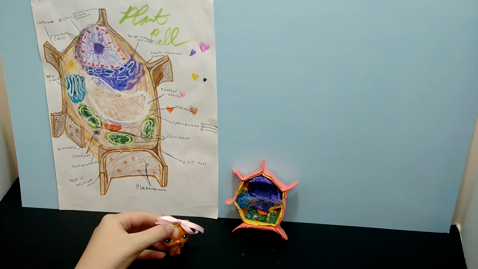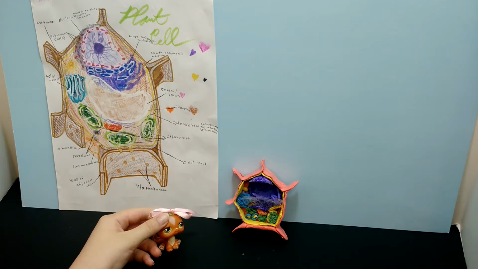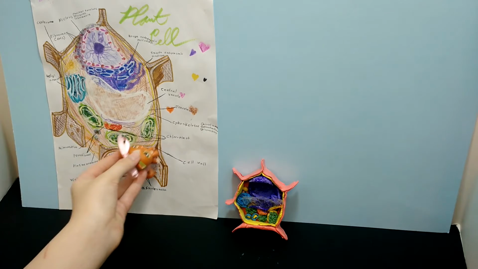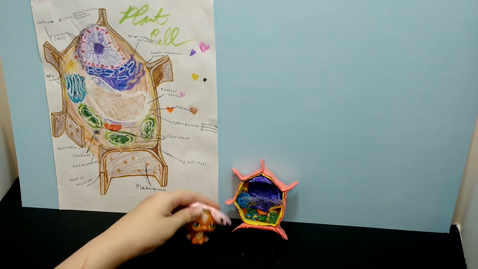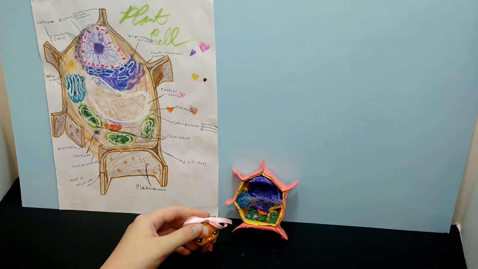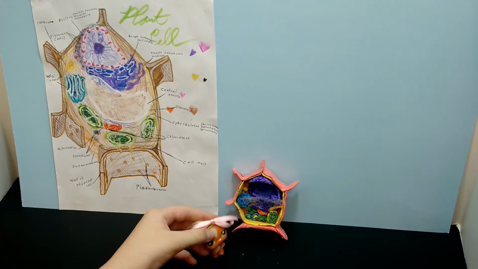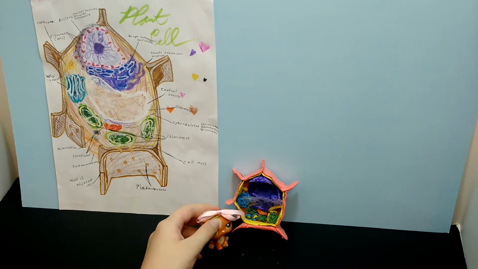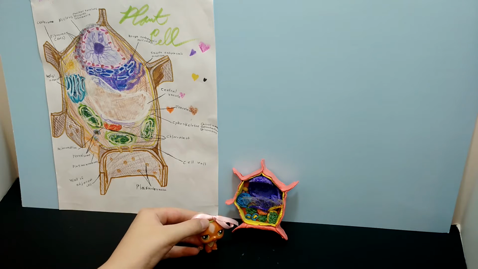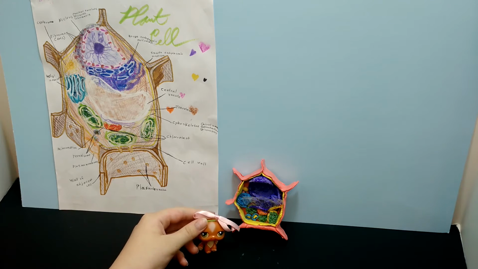Some of the things that the plant cells have, animal cells have some of these same things, but not all of them. For instance, animal cells do not have these. These are called chloroplasts. They're green. Now it's also chlorophyll. And the chloroplasts are exclusive to plant cells. They help them convert light into almost like food for the plant. And they're right there. And they help the plant to survive.